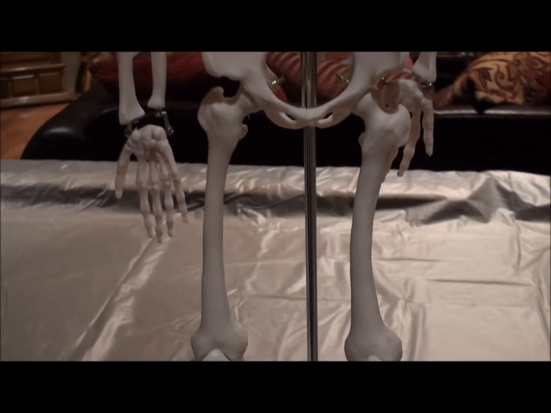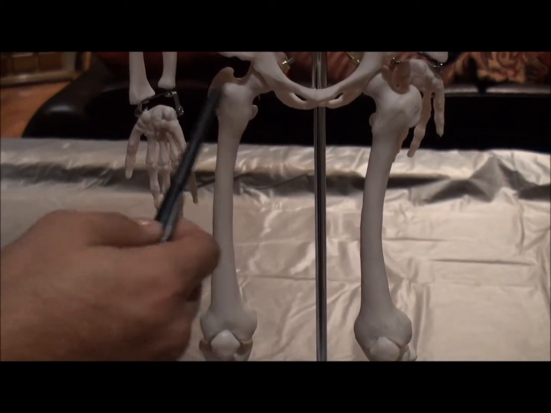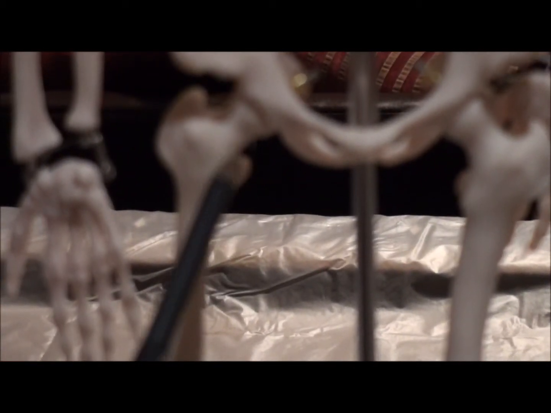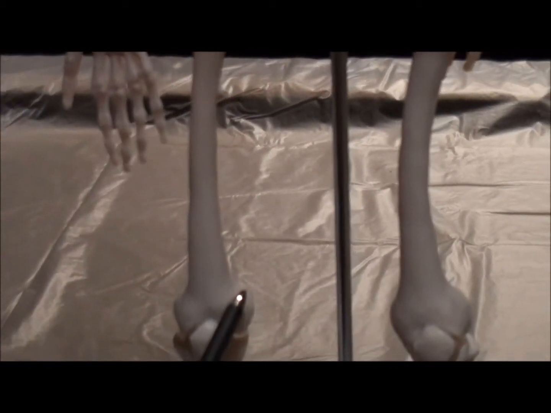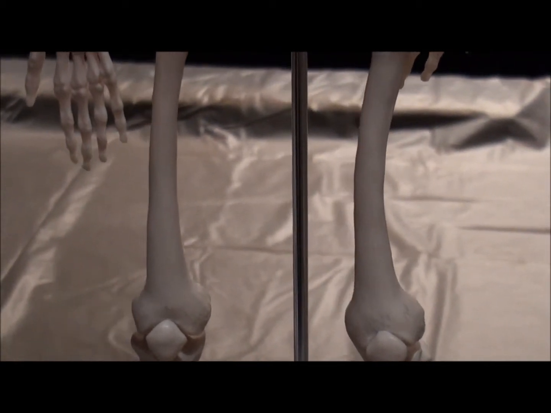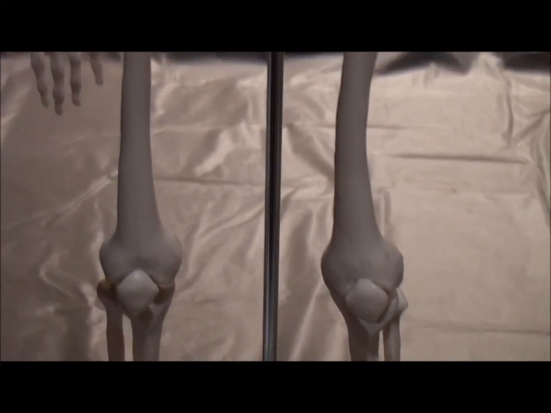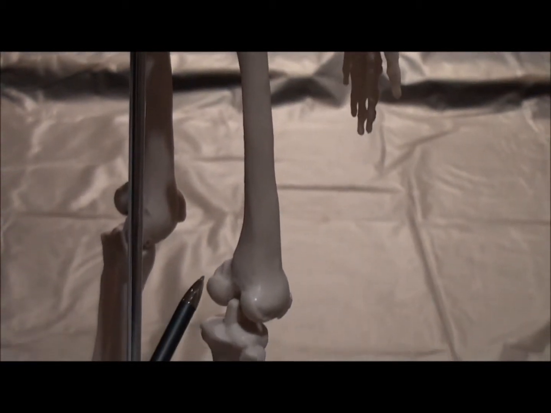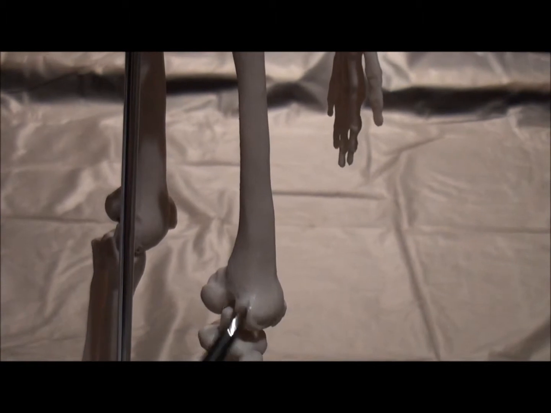Next we have the femur. This is the head of the femur, the greater trochanter, lesser trochanter, the abductor trochanter, the medial and lateral epicondyle, the patella. This is the medial condyle and the lateral condyle.